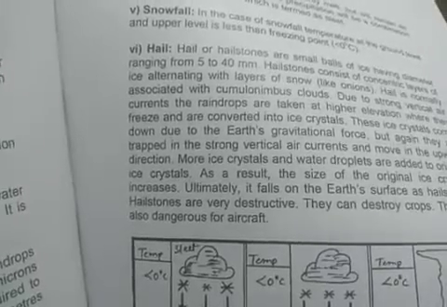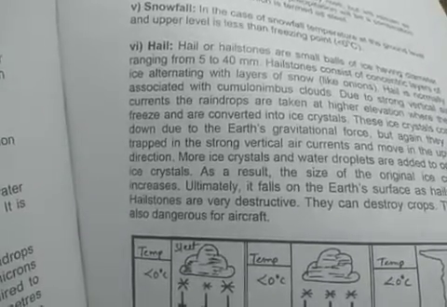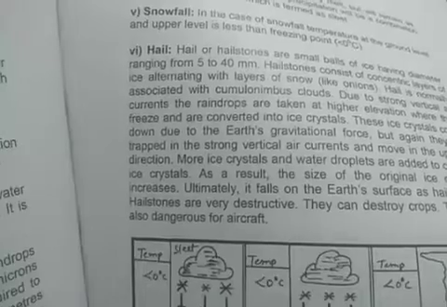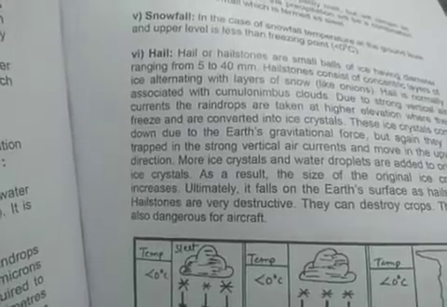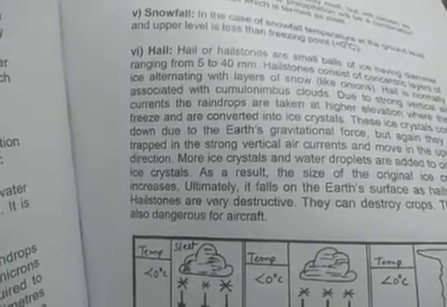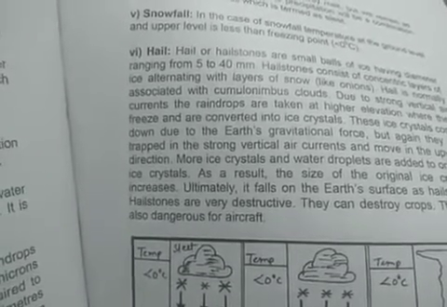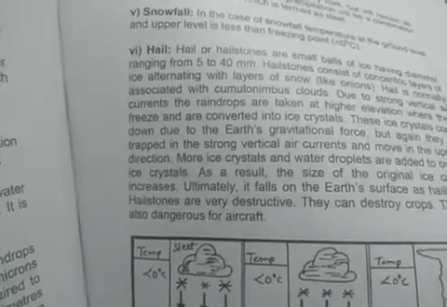More ice crystals and water droplets are added to the original ice crystals. As a result, the size of the original ice crystals increases. Ultimately, it falls on the Earth's surface where hailstones are very destructive. They can destroy crops. They are also dangerous for aircraft.